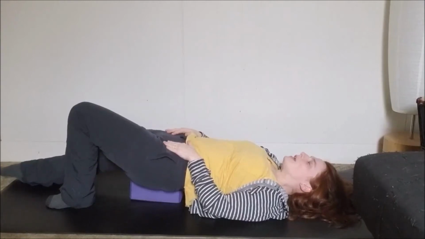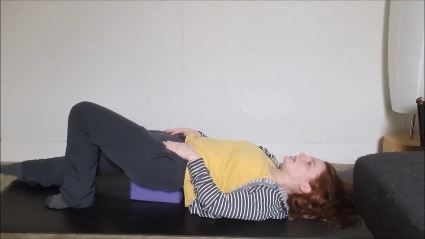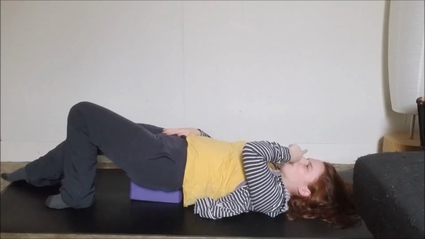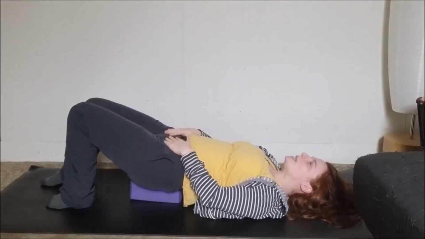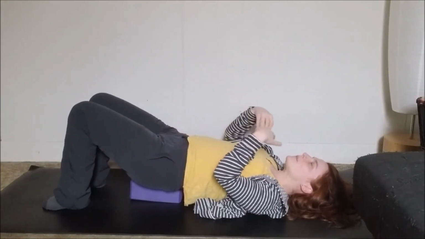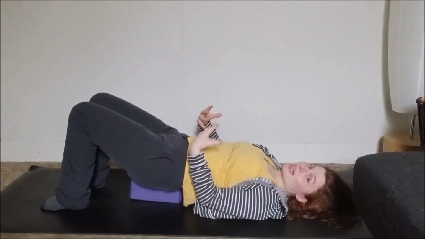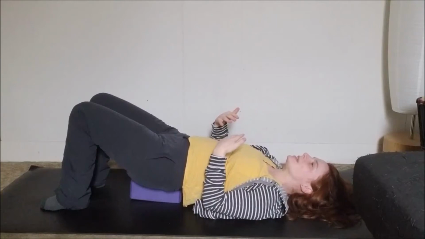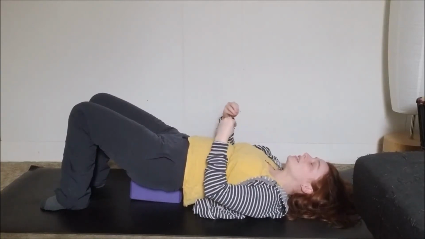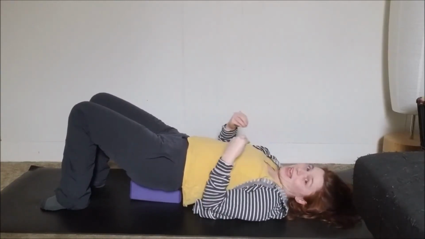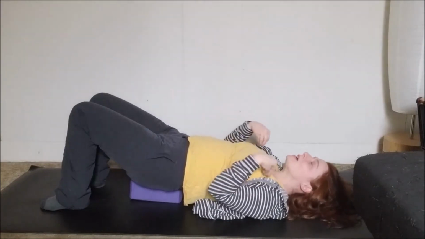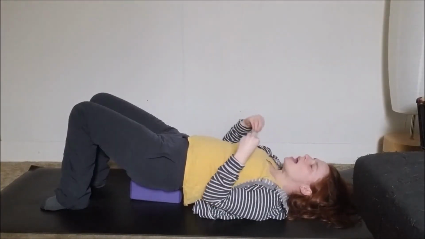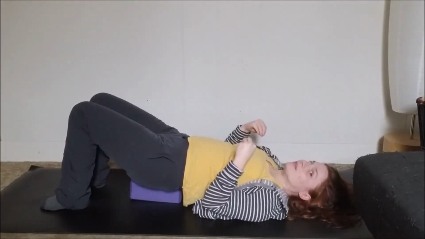If you feel any kind of pain arise from this, you just want to move to something different because we want to be in a safe place, right? That's where your body's going to learn a different way of carrying itself. If it's stressed or in pain, because pain is stressful, it's not a great place for your brain to learn.